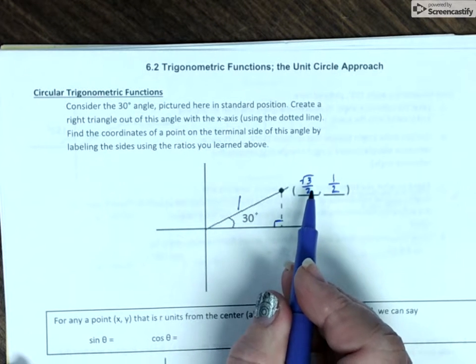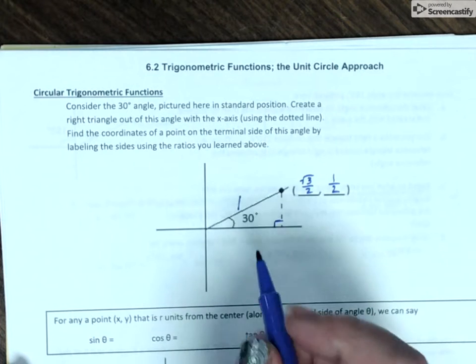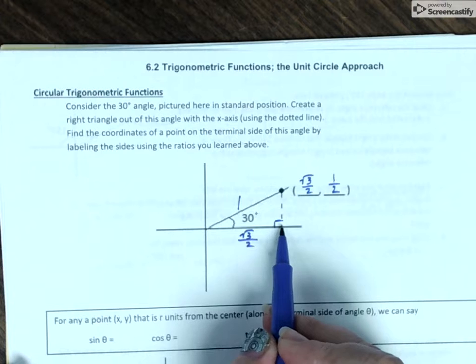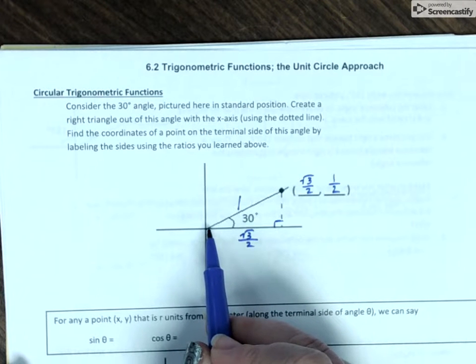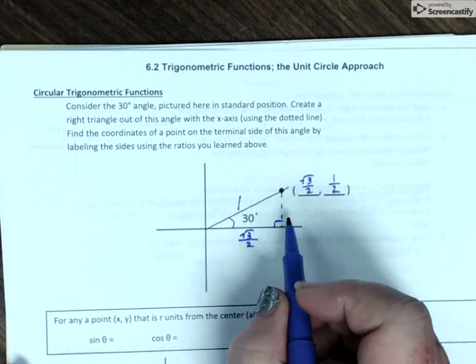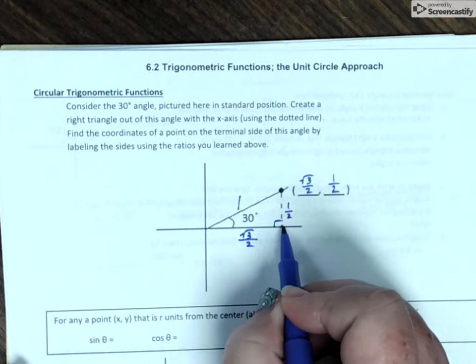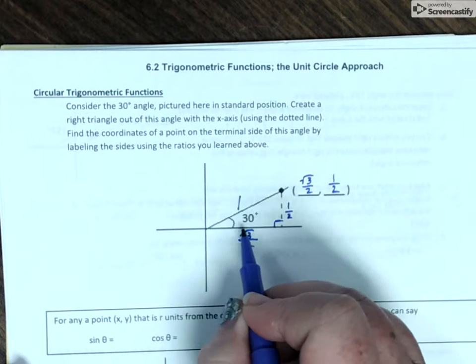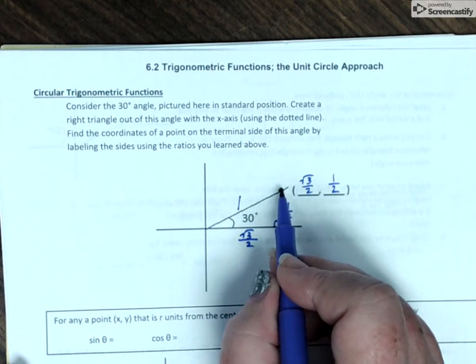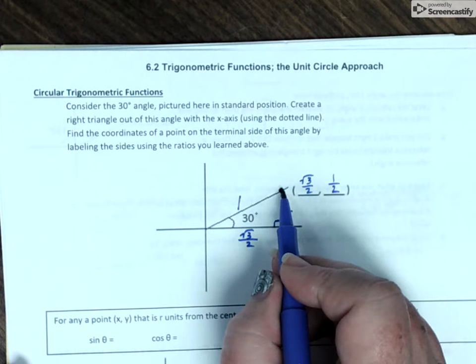And that value, this root 3 over 2, is the distance across x. It's the distance that we would have to travel from the origin across the x-axis. Then we would travel this distance up, and if we traveled right root 3 over 2 and up 1/2, we would end up landing on that point on the unit circle.